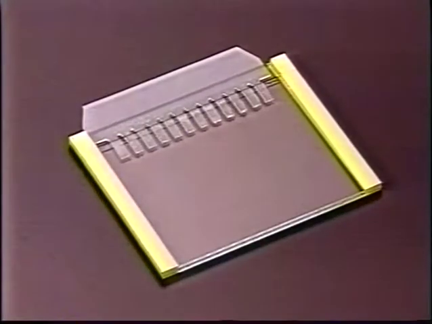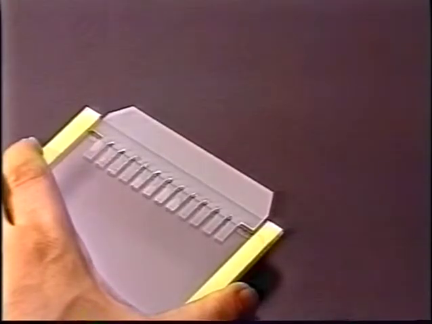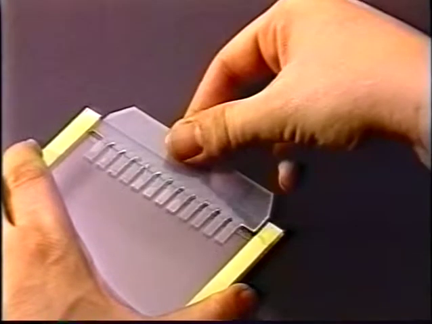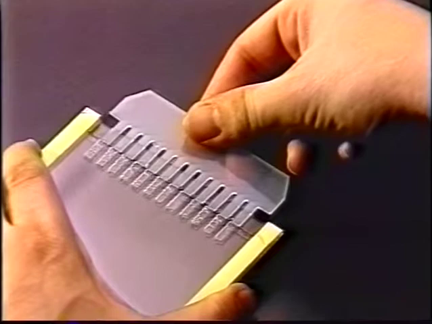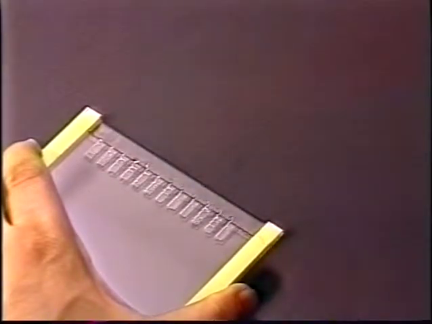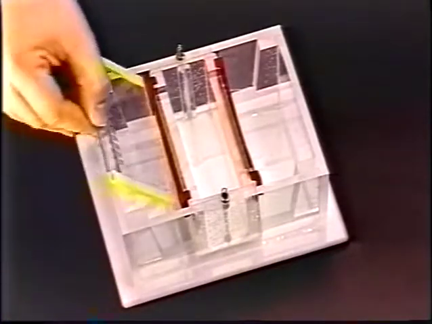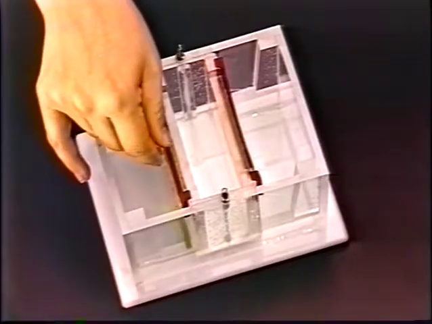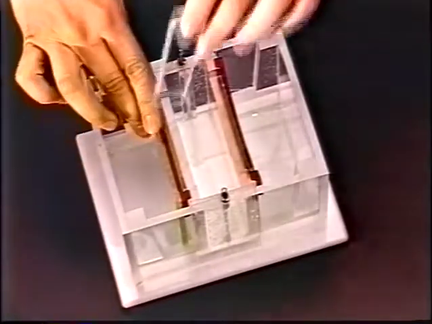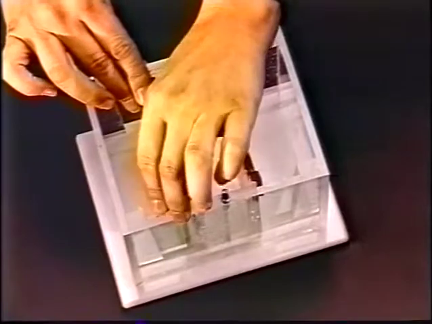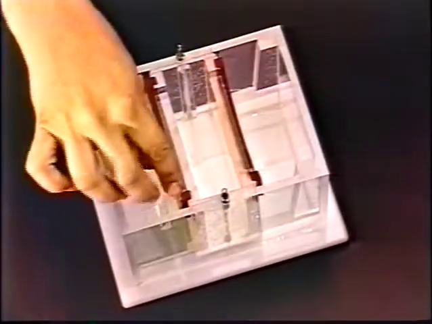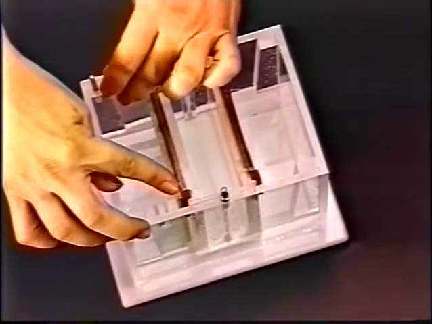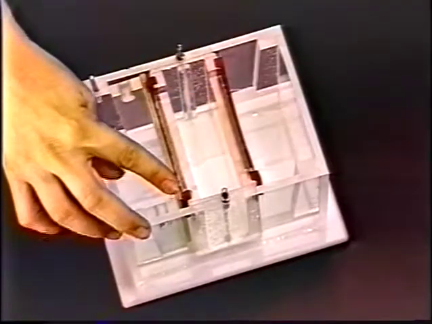A glass cassette contains a precast gradient gel along with a 12-well comb. Choose the appropriate gel for the molecules you wish to separate. Remove the comb from the gel. Place the gel into the outer chamber, making sure the wells are facing in towards the inner compartment. Insert the wedges, making sure the gels are snug against the gasket to prevent leaks into the outer chamber.